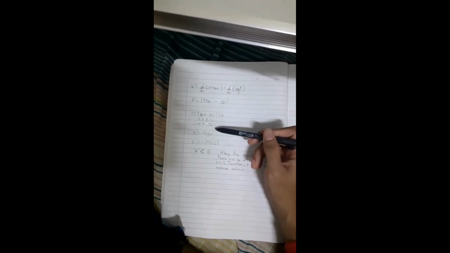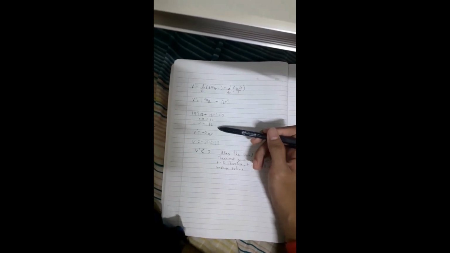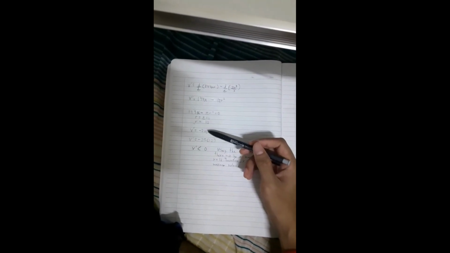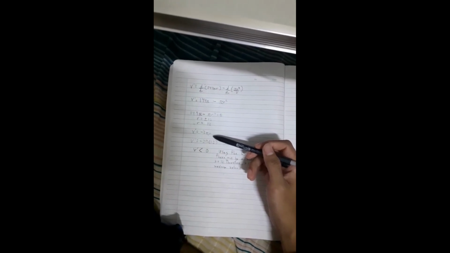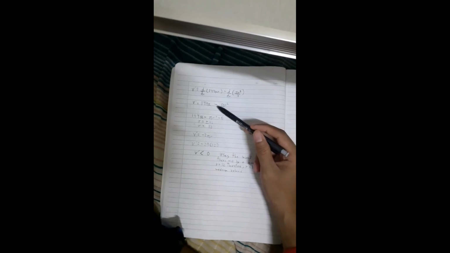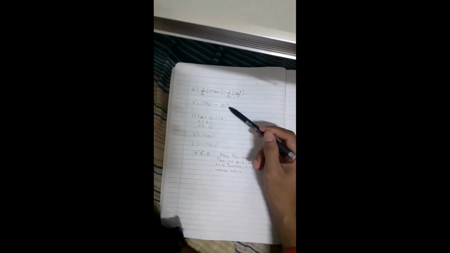But since the value of r cannot be negative, r will be positive 12. Then we differentiate the volume again.